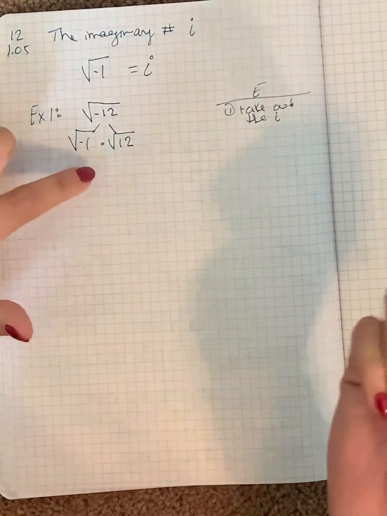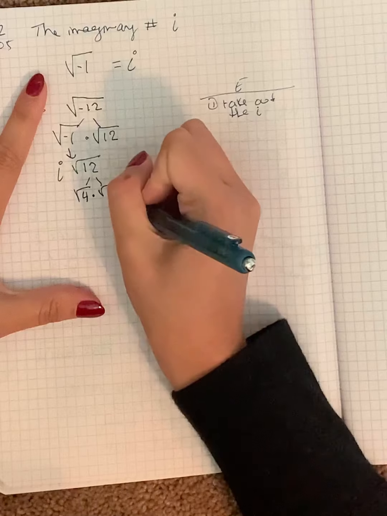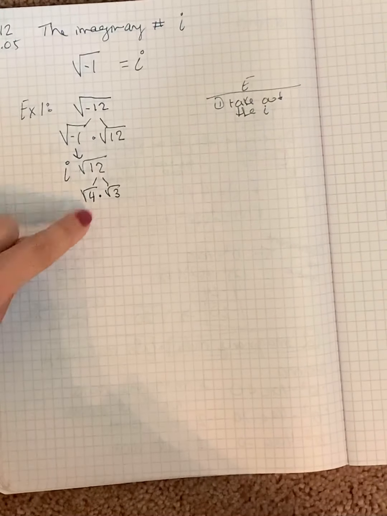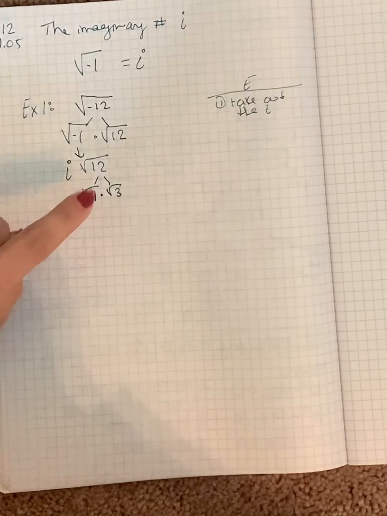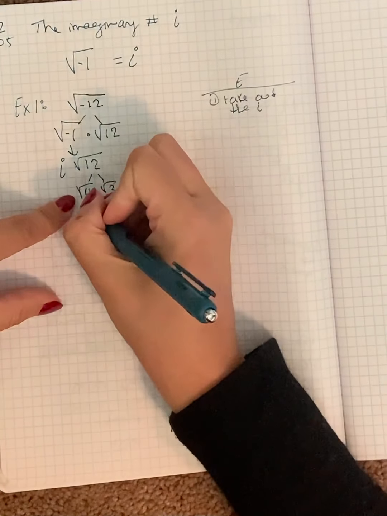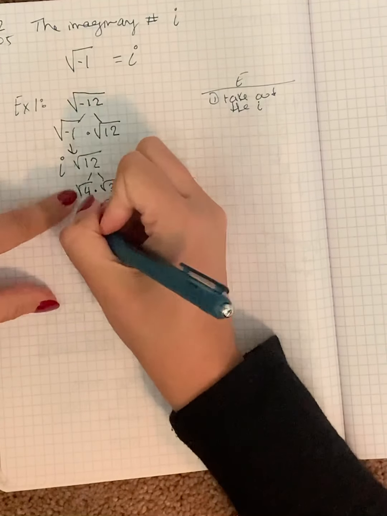But when I look at the structure of this radical, I know that 12 has a factor that is a perfect square. So I know that I can rewrite this as the square root of 4 times the square root of 3, because I know that the square root of 4 is a perfect square. And that leaves me with 2 times the square root of 3. And then I have that i.